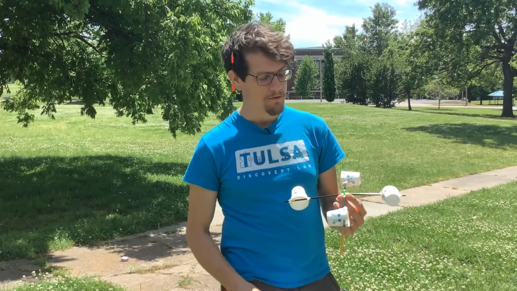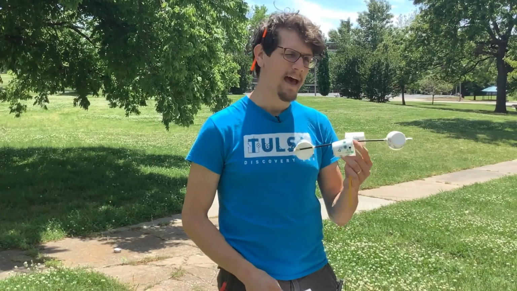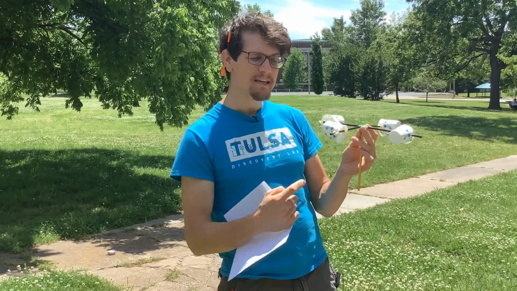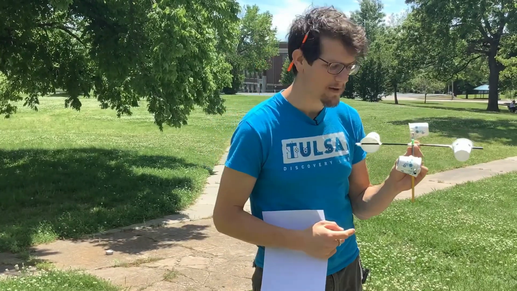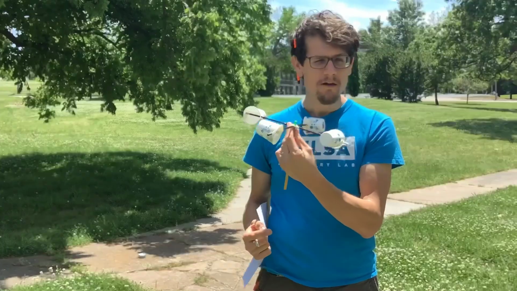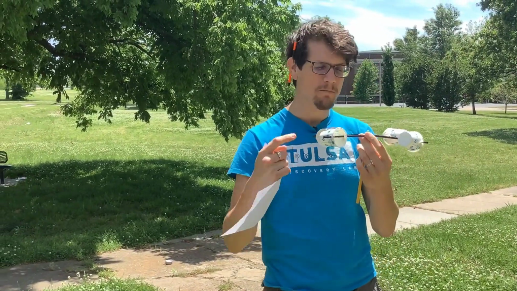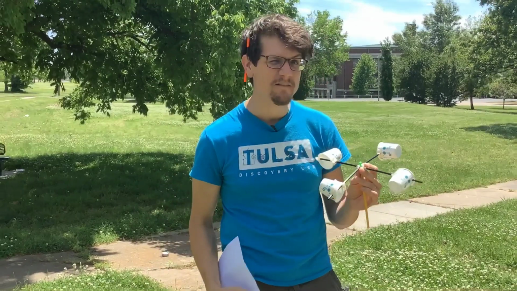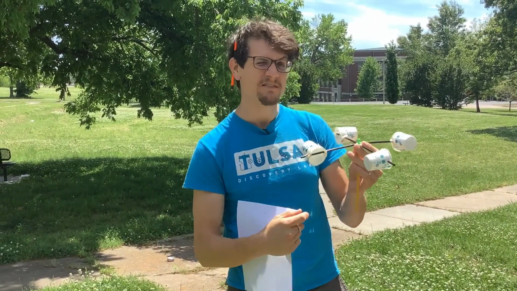So what we're going to do is we're going to see if we can measure how fast the wind is blowing by counting the number of rotations or spins that my anemometer makes. That's why it's important that all my cups are facing the same way, so that way they catch the wind and the wind will push them around. I also want to make certain that my push pin is pushed in firmly so my anemometer doesn't spin off.